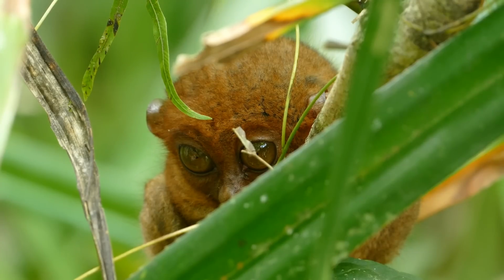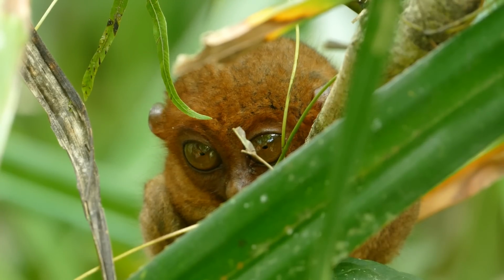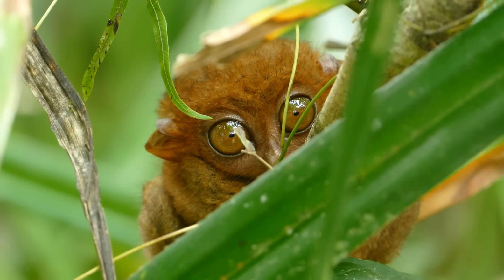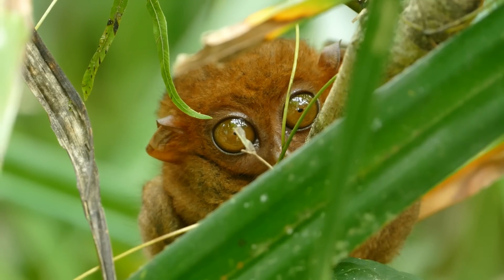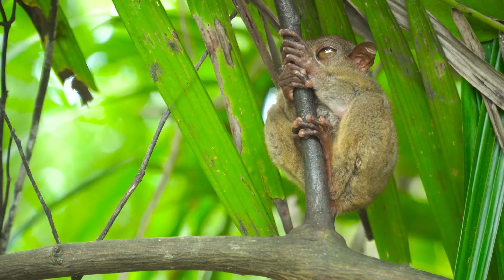Tarsiers don't have the reflective layer behind the retina that most nocturnal animals have, so they make up for it with their enlarged eyes. Their eyes are roughly the same size as their brain, and even large parts of their brain are specifically designated to their vision.